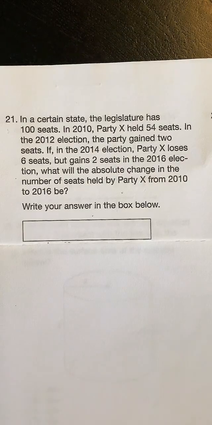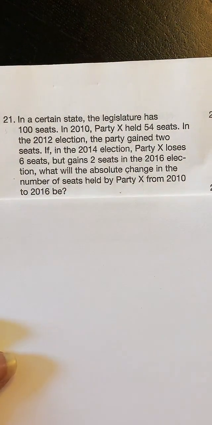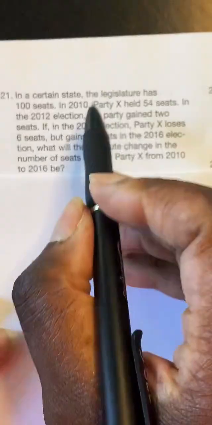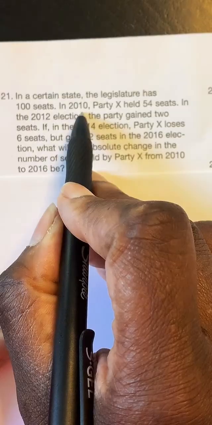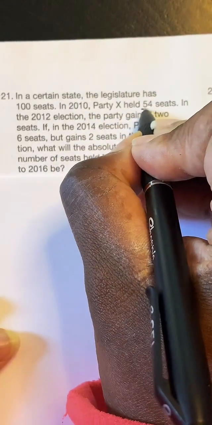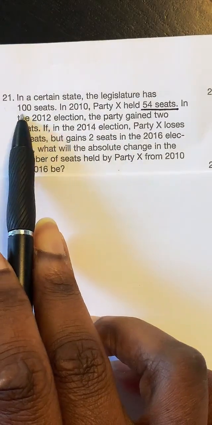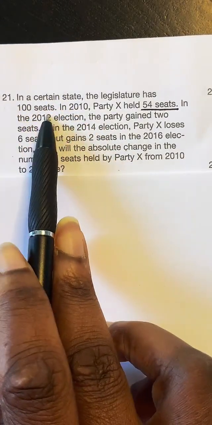All right, let's take a look. Okay, let me do a little bit of writing on here to give myself some space. So we're dealing with, in 2010, they originally had 54 seats. So it's not talking about the whole legislature of 100 seats.